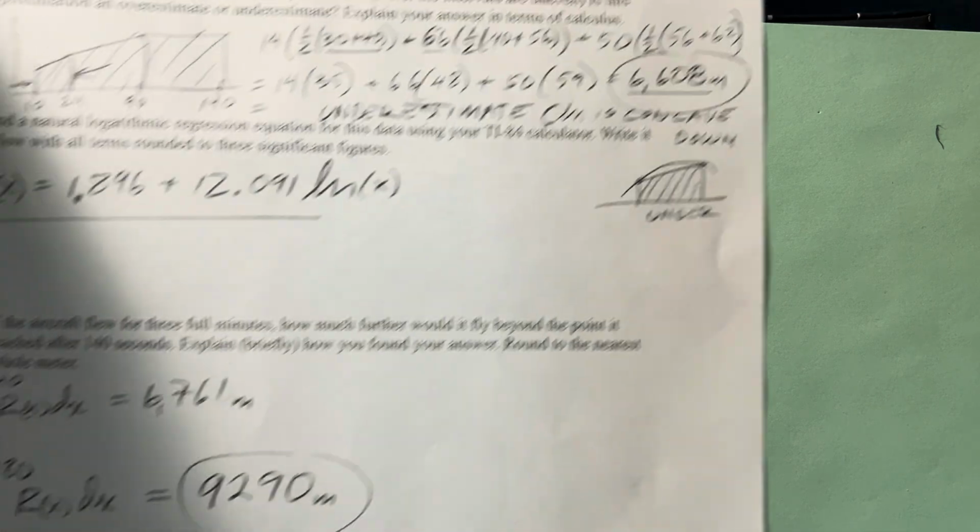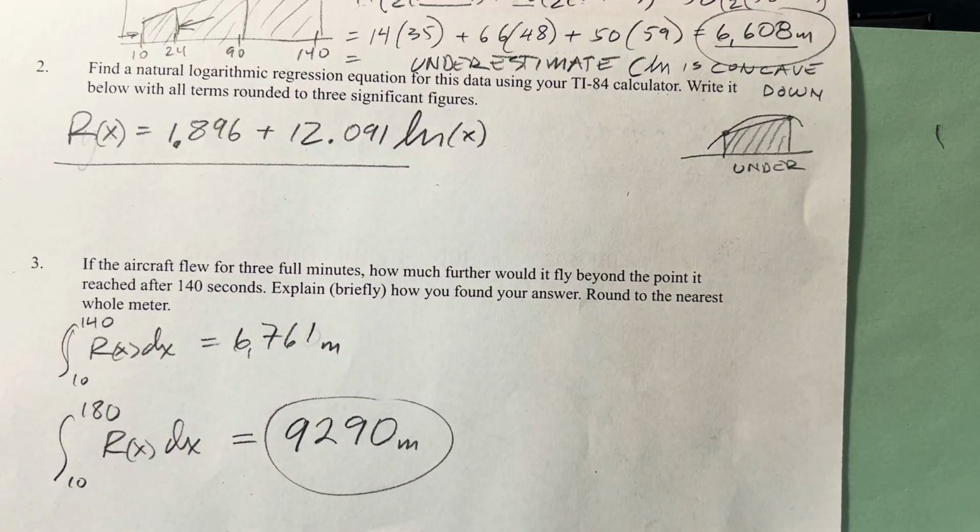All right, know how to use the calculator. If you're unable to plot it or graph it, there's not a lot I can do, so you want to practice with that. Good luck.